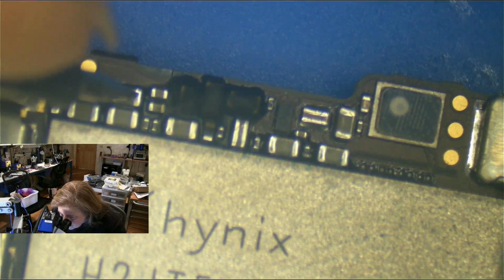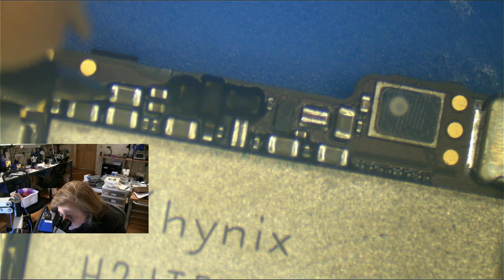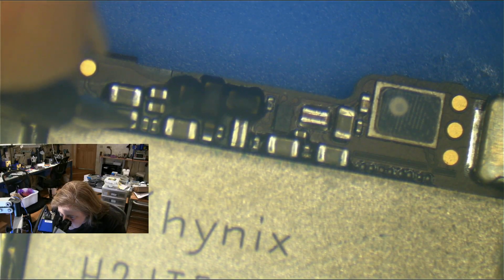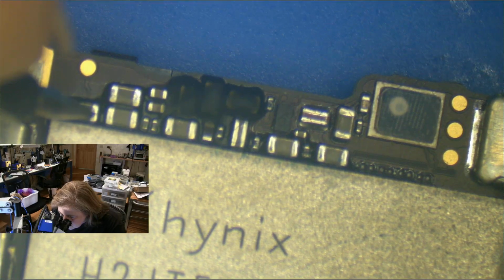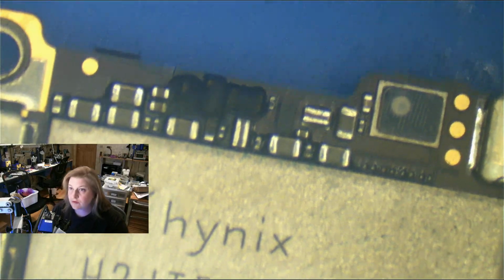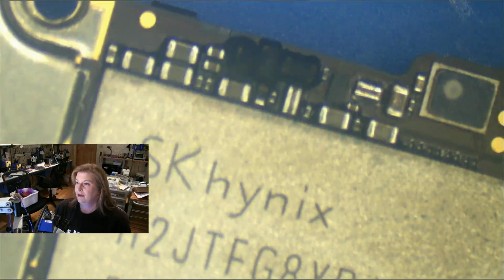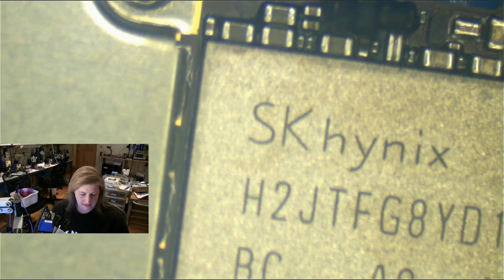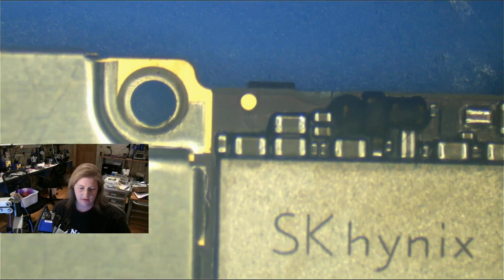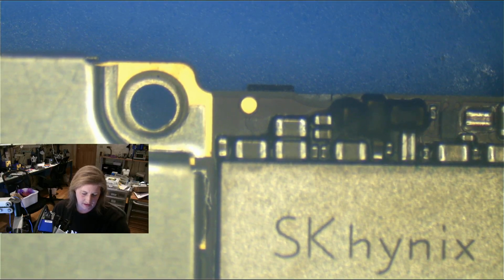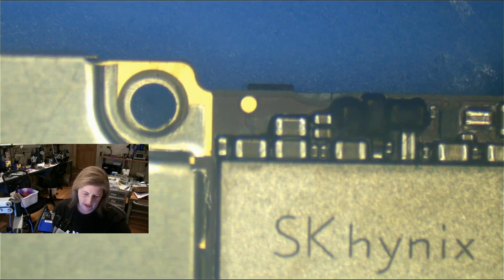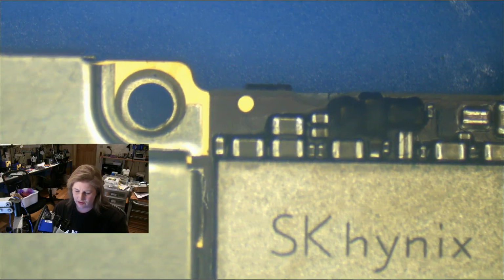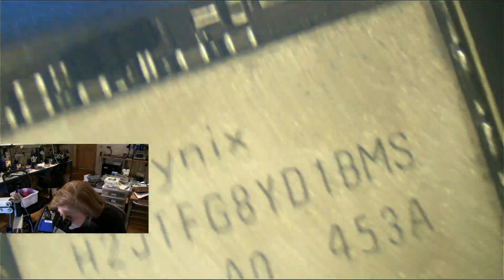That seems okay. Oh, that's a bad one. Okay, that's a good one. All right, so we found the short, and the short is on one of the NAND power rails. So let's hope that it's one of the classic caps that always goes bad, and we will kick it off and see if we can bring this phone back to life. All right, so we'll start with this one.